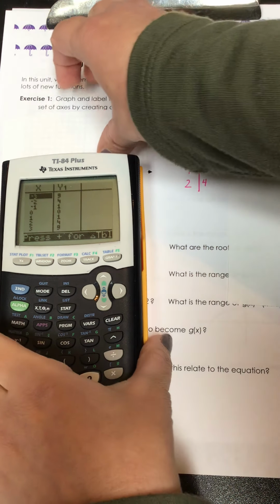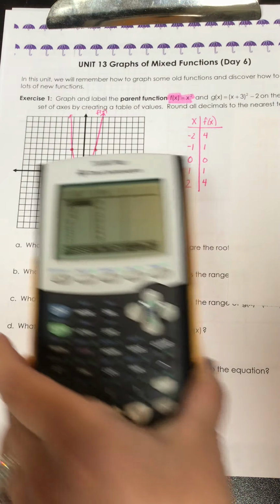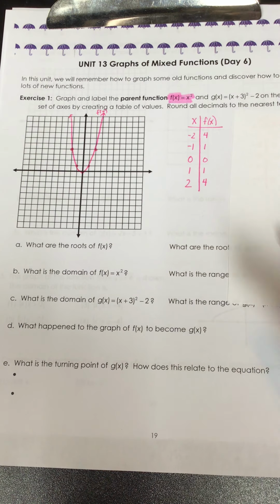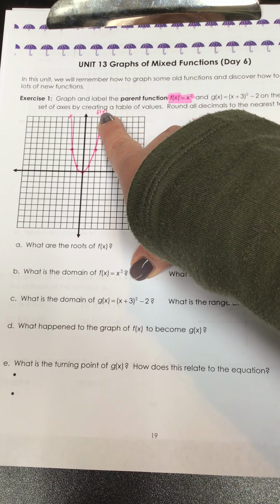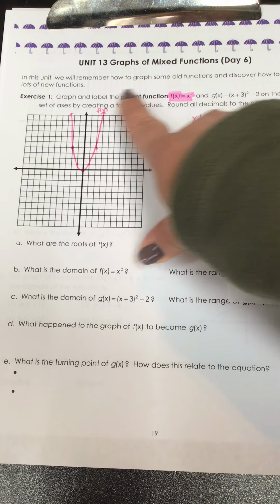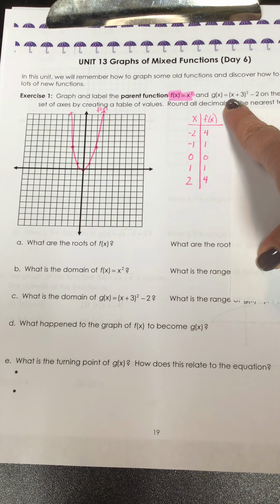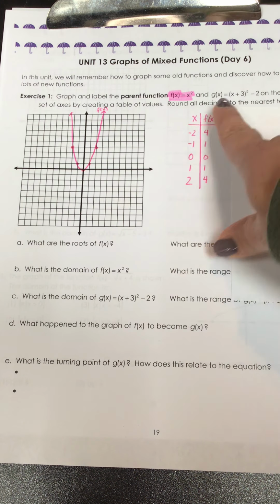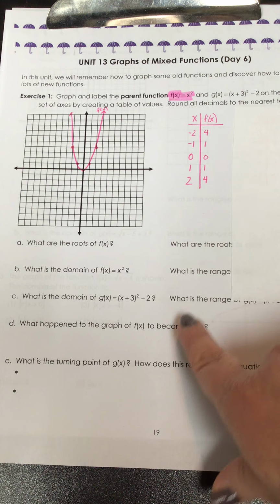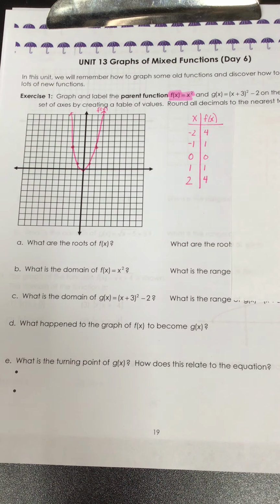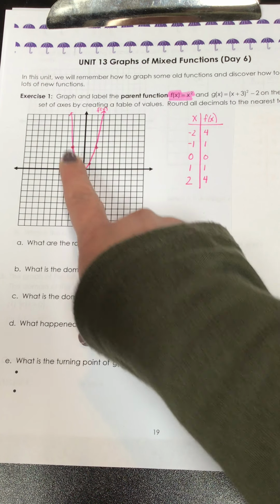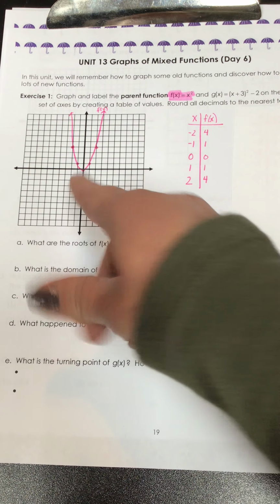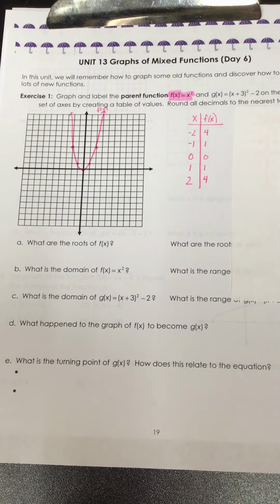I also plotted the points and made a parabola. And you can see that I labeled it f of x. This is extra important, because we're going to be doing another function on the same set of axes. Okay, so there's our standard parabola. Its vertex is at the origin. It's symmetric with the y-axis. That's just our standard parabola.